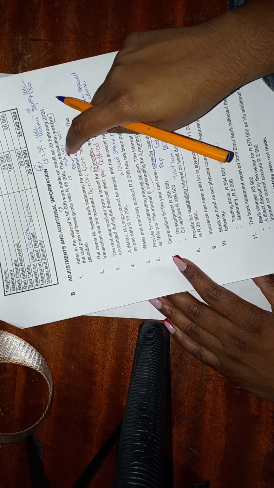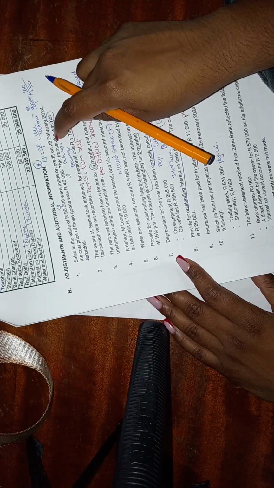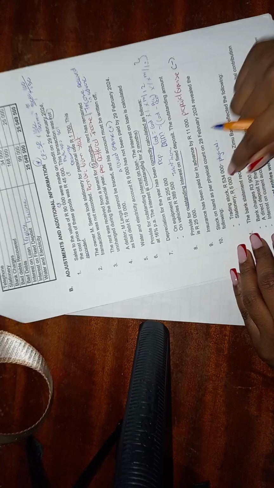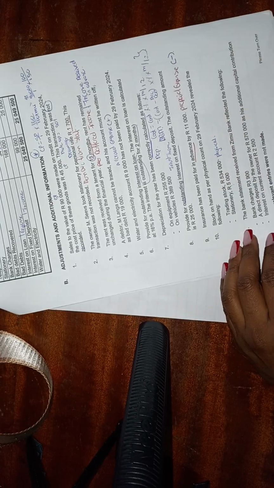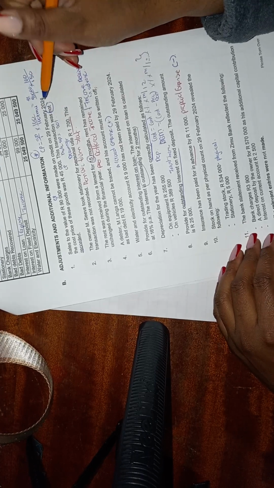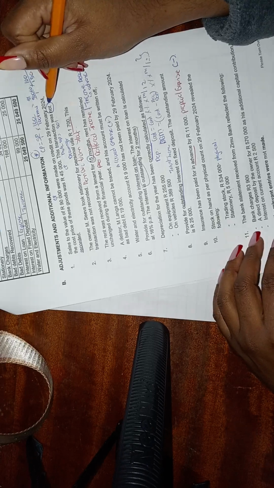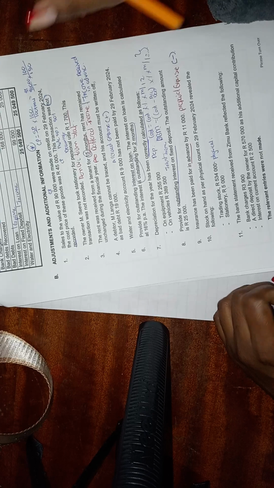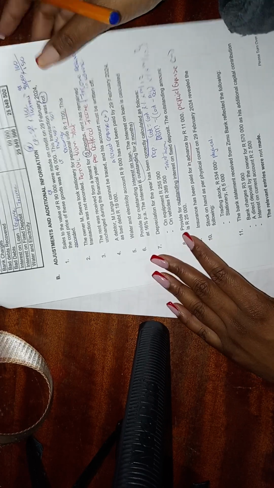Now in the event that I did not take into account this 45,000 as I'm doing this trading stock transaction, it would mean that my answer would have been incorrect. So again, sorry for that. Please, when you are doing an adjustment and it does affect the stock, please go to your trading stock and adjust it.